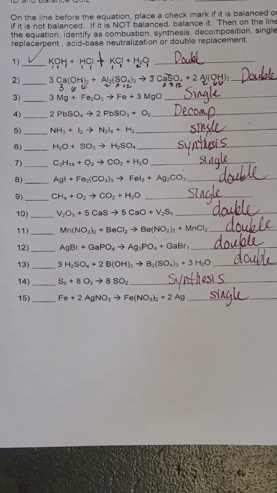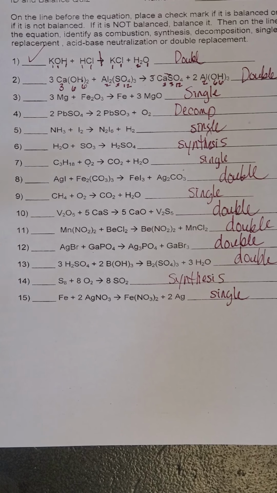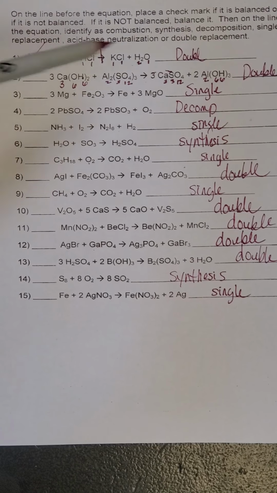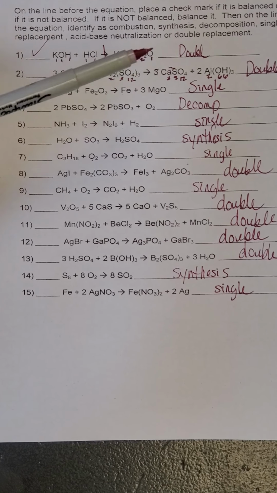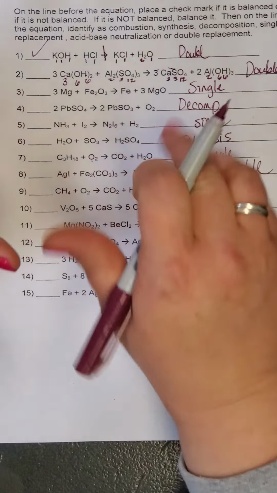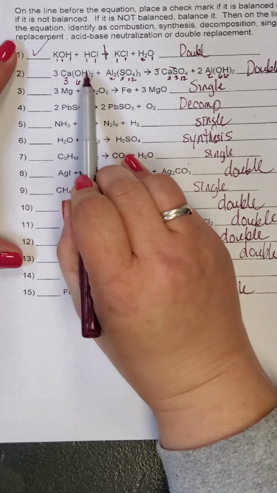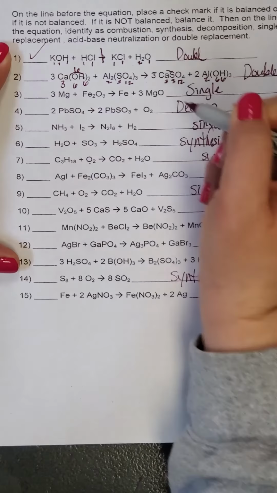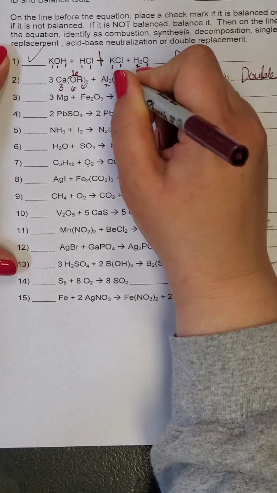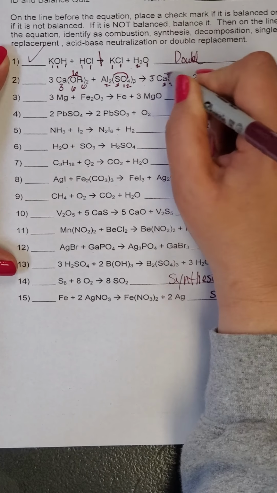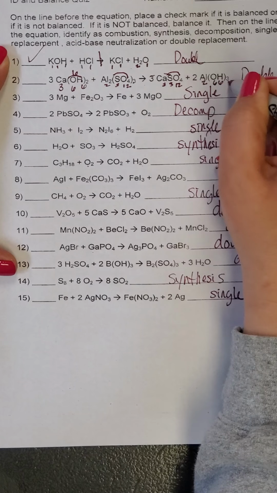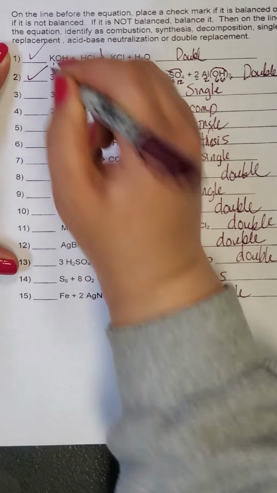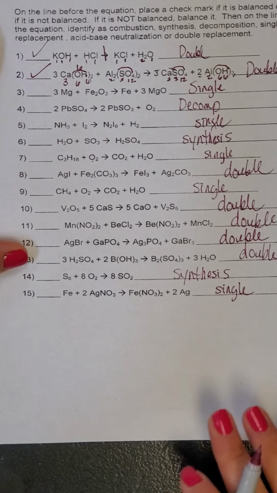The other way to do this, if you're dealing with polyatomics and they're all the same on both sides, is to just count the number of polyatomics. So this would have been 6 hydroxides. 3 sulfates, 3 sulfates, 2 times 3 is 6 hydroxides. You could do it that way as well. So that one is balanced.